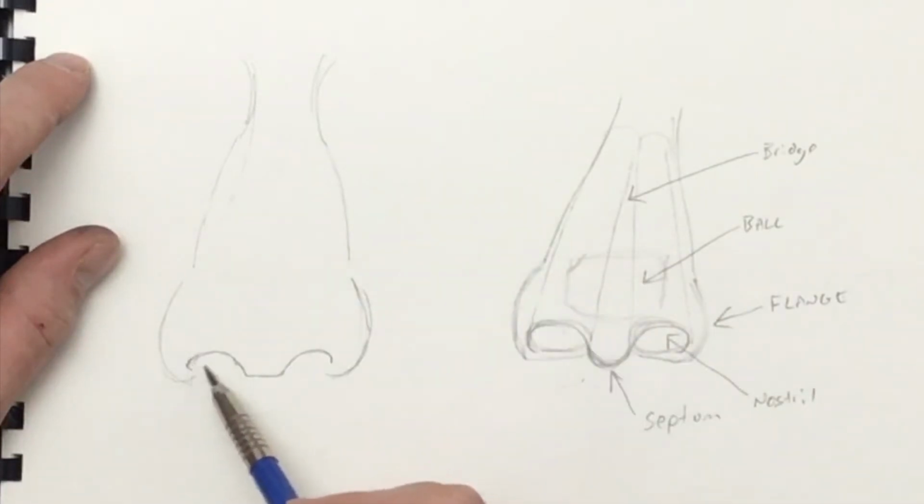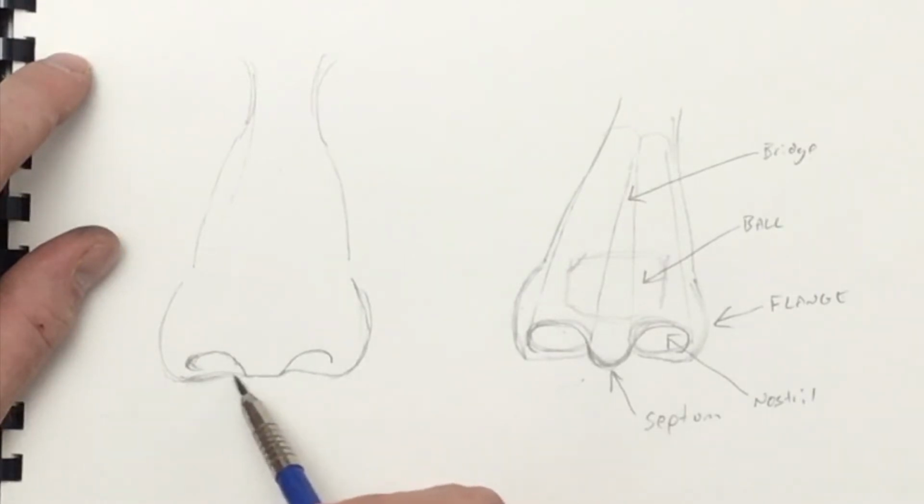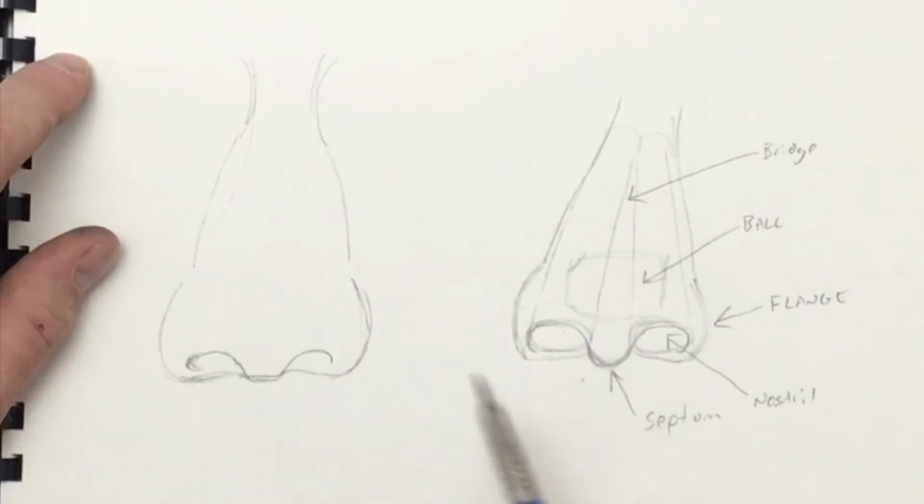From here, I can refine things, and I can start looking at the nose and saying, okay, can I see the ridge that goes underneath or around the nostril? Does it come up? Does it go over? What does it do? In some cases, this will be a very defined part on some people's noses, and for some people's noses, it won't be.